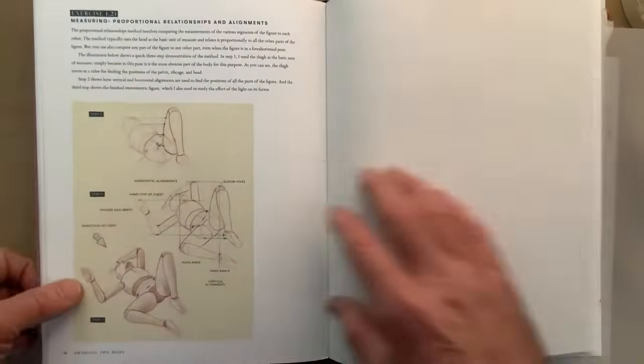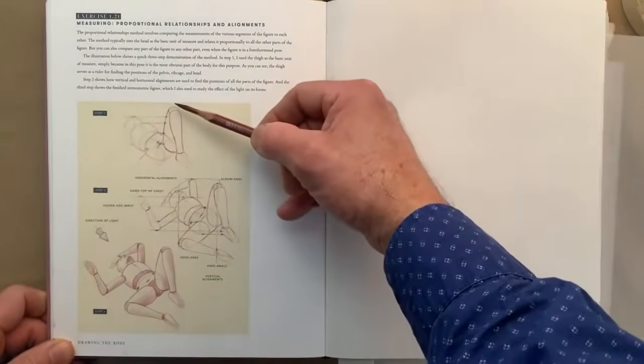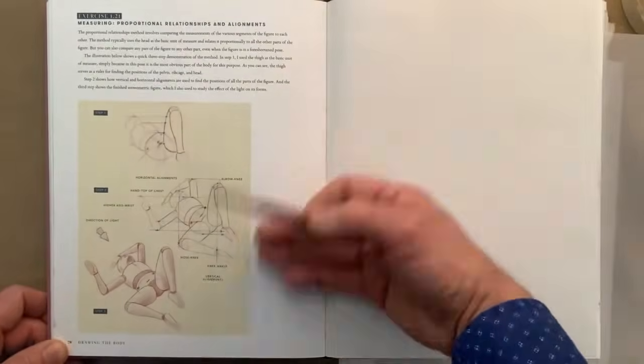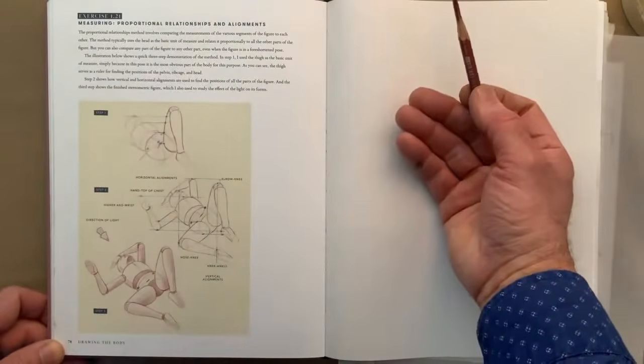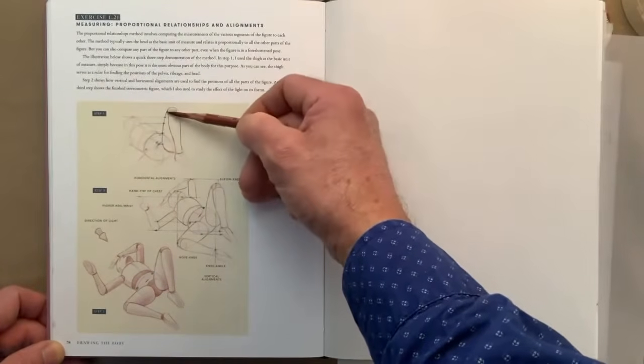So actually this one. See what I did with this image in here? I blocked in the thigh. Why the thigh? Because it was convenient. I could have blocked in the lower leg, but I like the thigh because it's very visible.